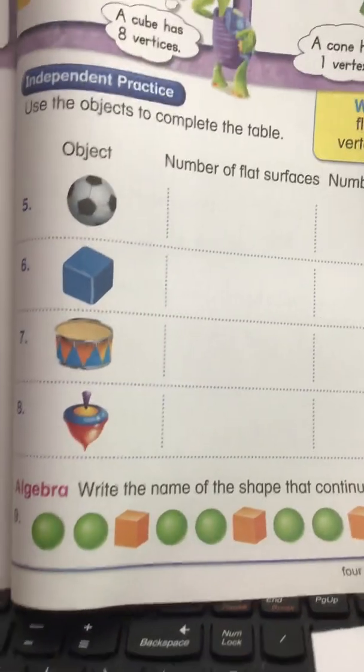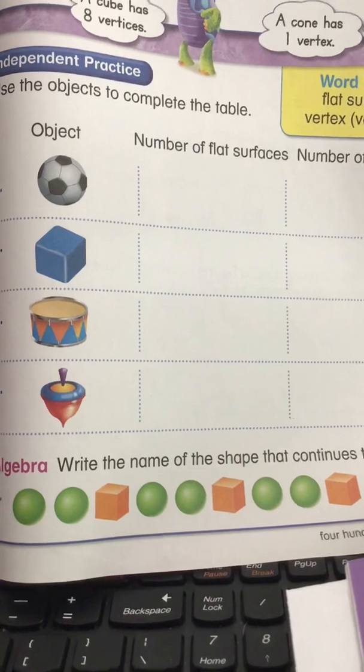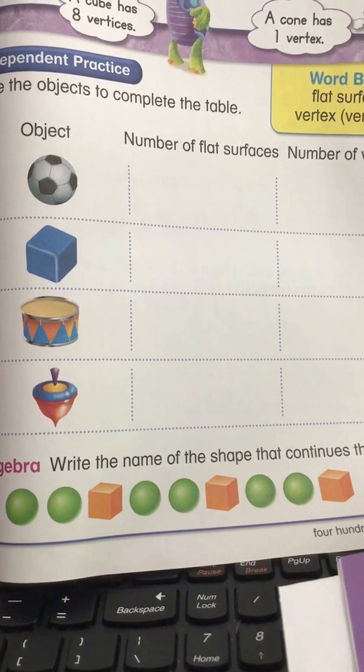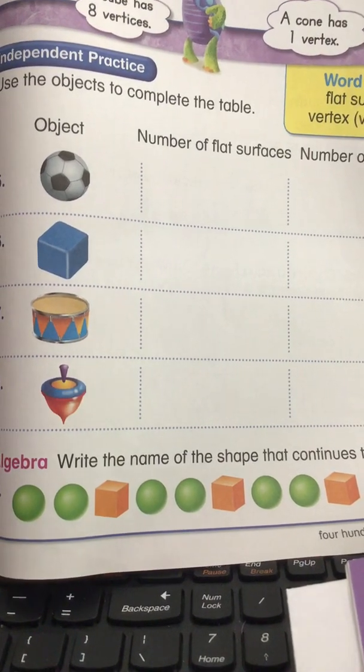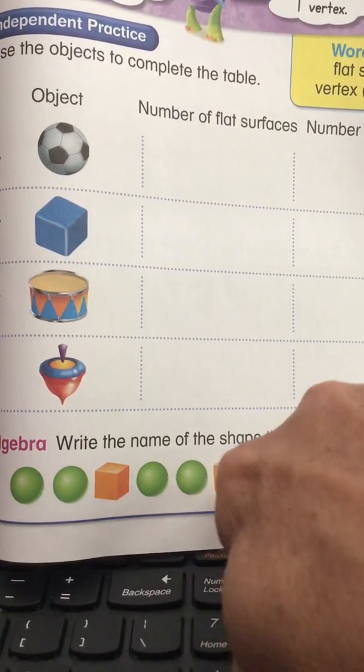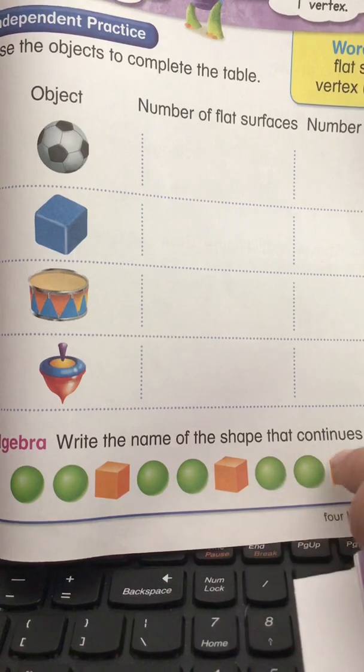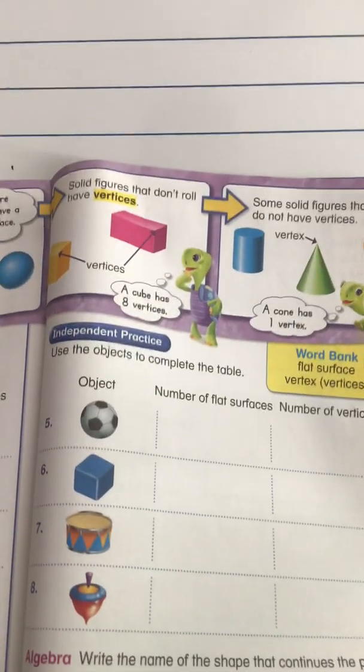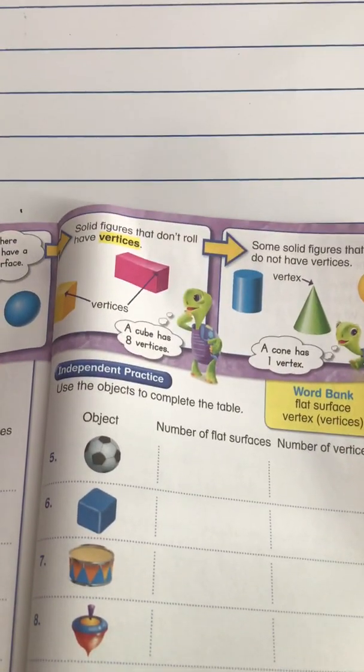Down at the bottom for number 9, it says write the name of the shape that continues the pattern. So we have sphere, sphere, cube, sphere, sphere, cube, sphere, sphere, cube. What would come next? It should be sphere. Now, you could draw it, but it does ask us to write the name.